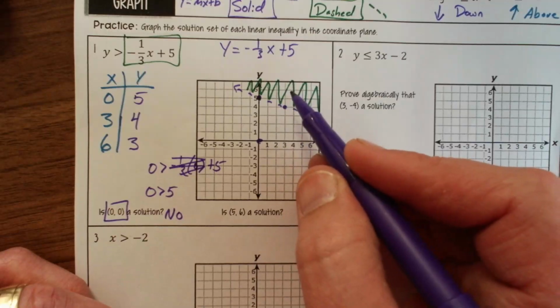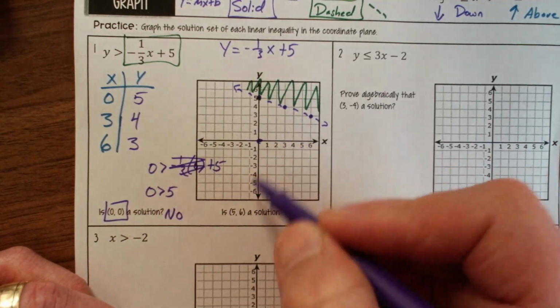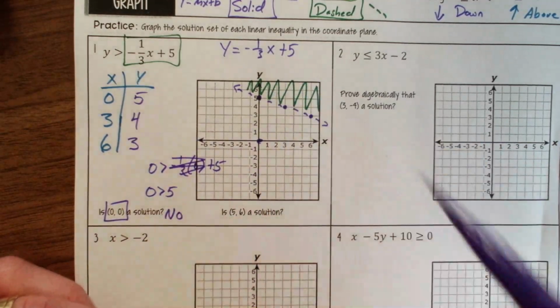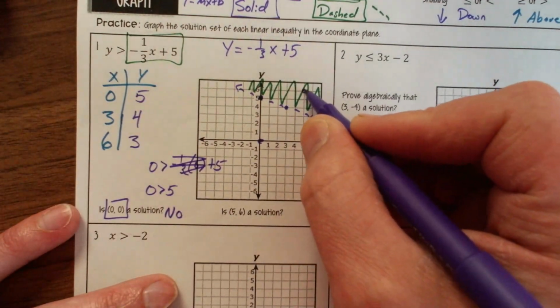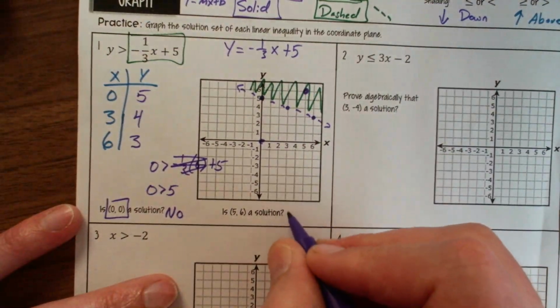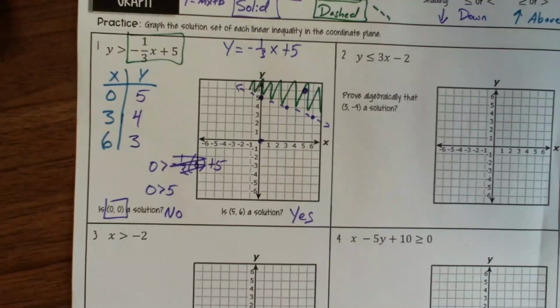Therefore, for shading purposes, I would not shade down. I shaded in the correct direction. (5, 6), if I go over 5 up 6, it is in the shaded region. So yes, it is a solution.